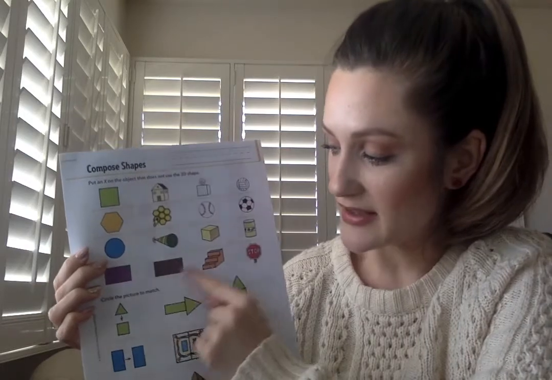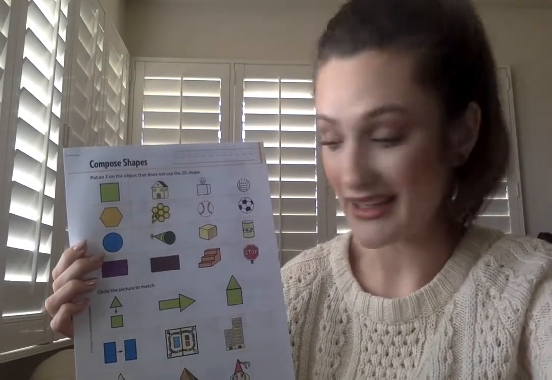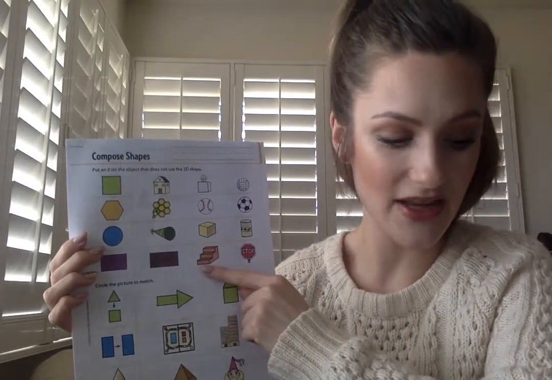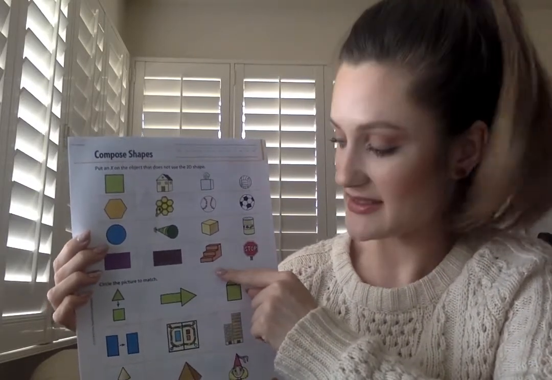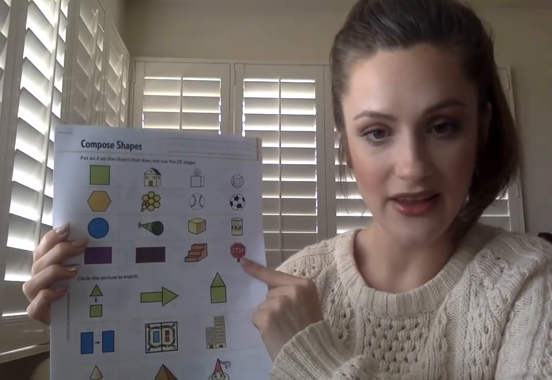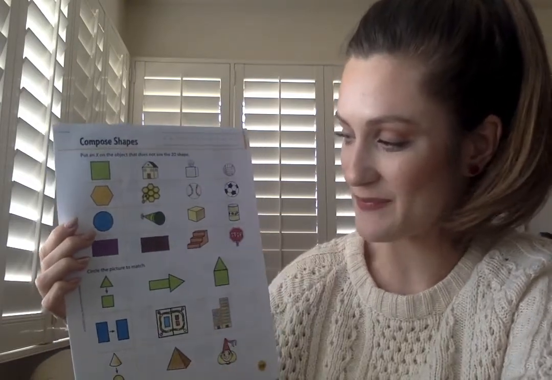Next, we have a rectangle. Now, do you see a rectangle in this brick wall? I do. Each little brick is a little rectangle. What about this set of stairs? Do you see a rectangle? I see it right there on the edge. And then what about this stop sign? Do you see a rectangle in that sign? No, I don't either, so we're going to cross that out.